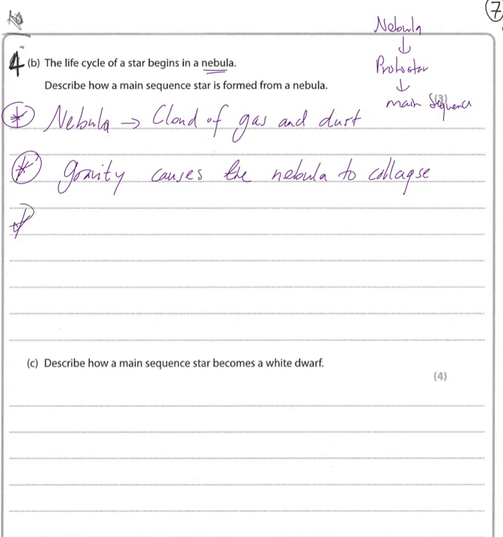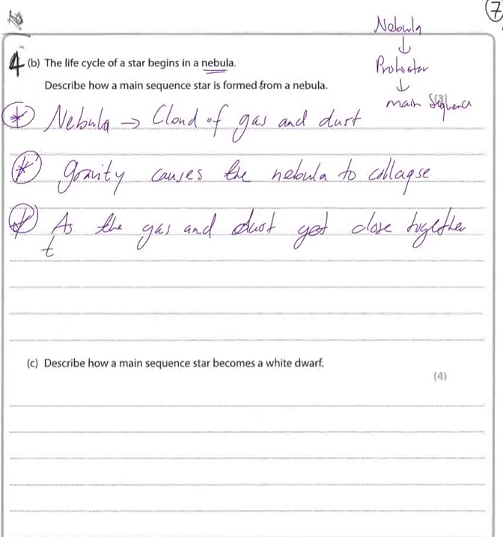Third point is, as the gas and dust get close together, the temperature goes up.